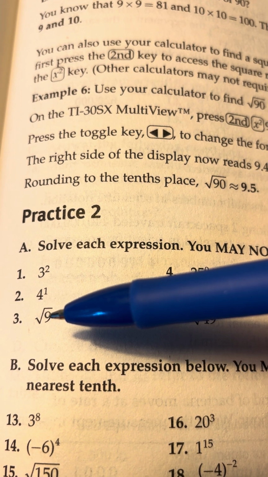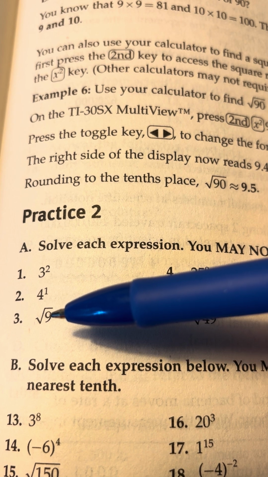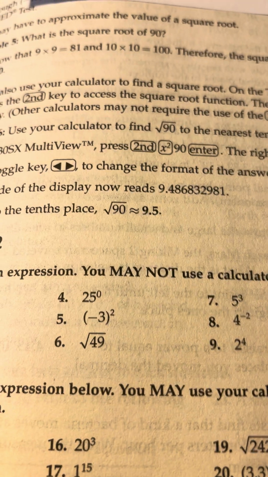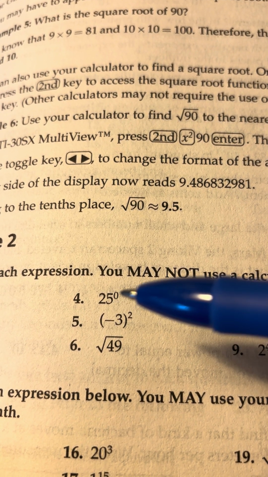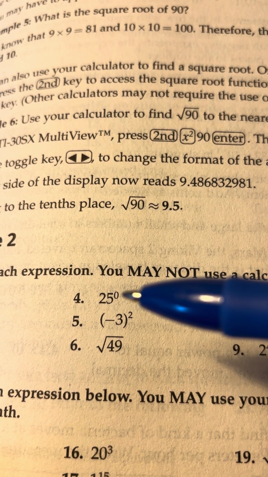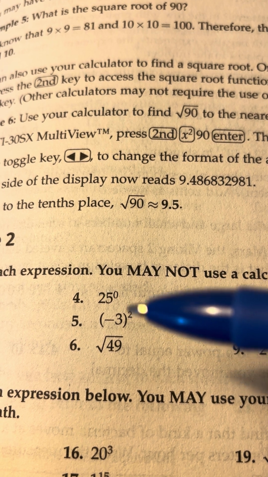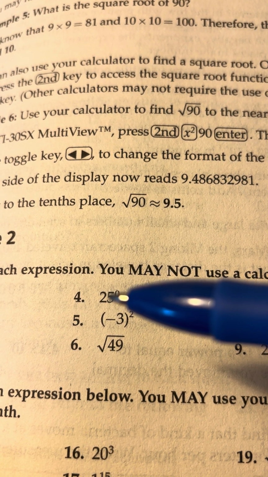So what number multiplied by itself would give me 9? 3. Now, it has this as 25 to the 0 power. Anything to the 0 power is 1. Now, I can show you an example of how that works, but that's not what it said to focus on in the study guide.